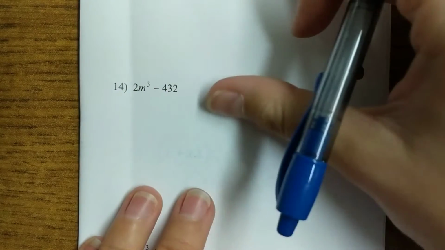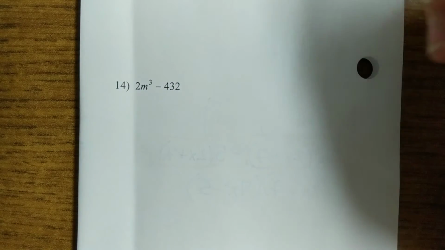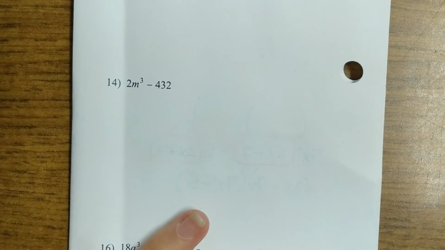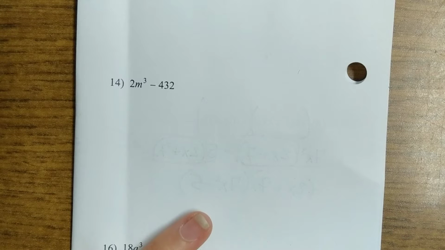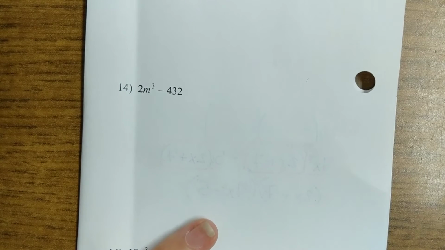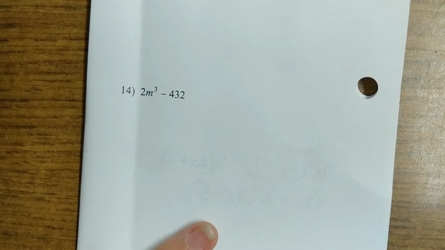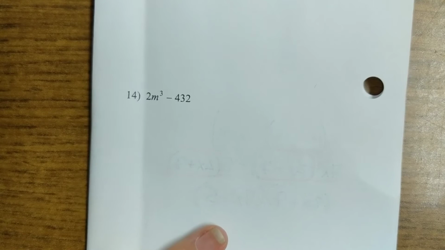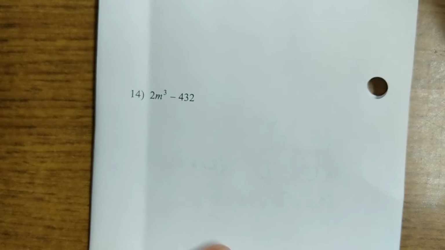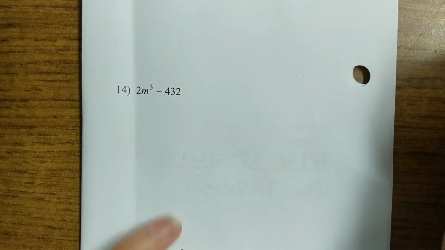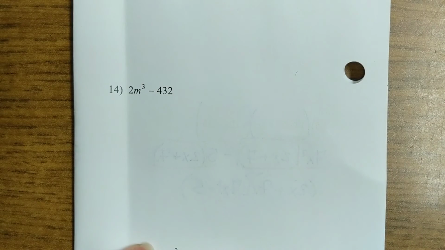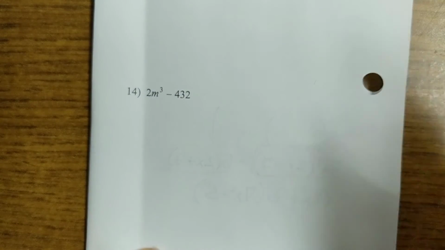This is some weird looking stuff. 432 and 2 and... Okay, guess what? This little m to the 3 gives me a hint. This is probably perfect cubes. Okay? And it's really easy to get points for perfect cubes if you have the formula memorized, and it's virtually impossible to do it without knowing the formula. So please, please, please make sure you know it by heart before our test on Thursday. But first, always take out the GCF. That's 2.